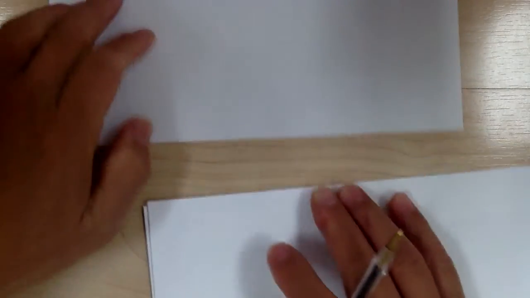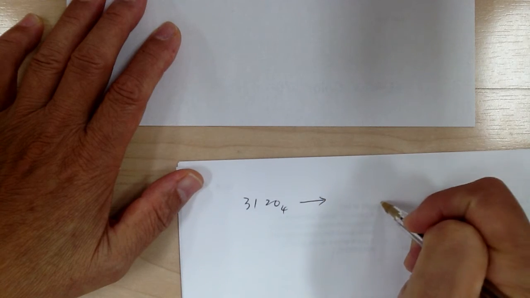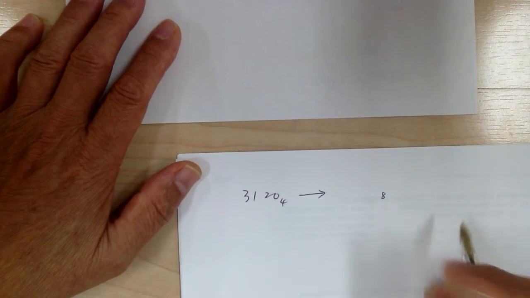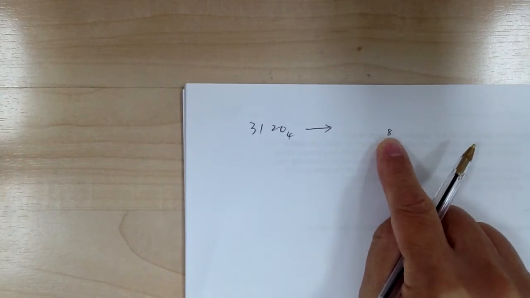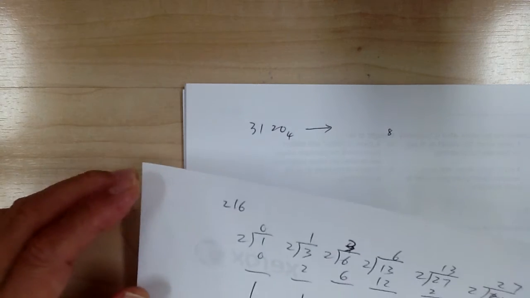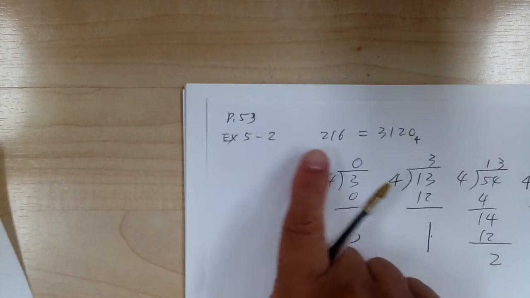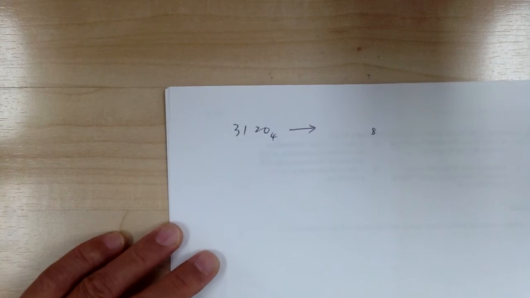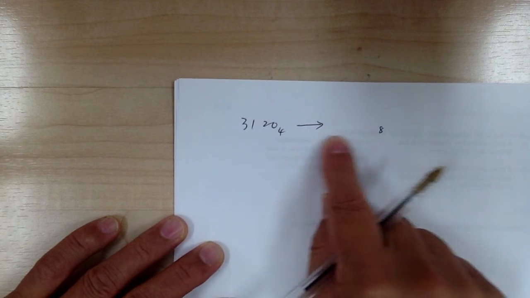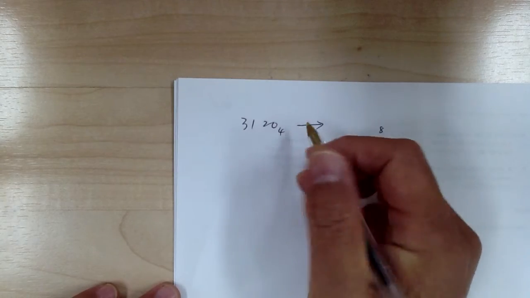So let's use another example. Let's say you have 3120 base 4 and you want to convert into base 8. How are you going to do that? Well, one way is to use synthetic division to get into base 10, and then use long division to divide. But if you notice the relation between them, you can do the shortcut. You can convert this into base 2 first.